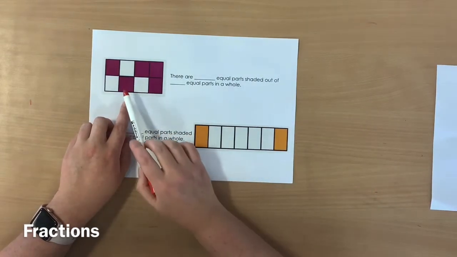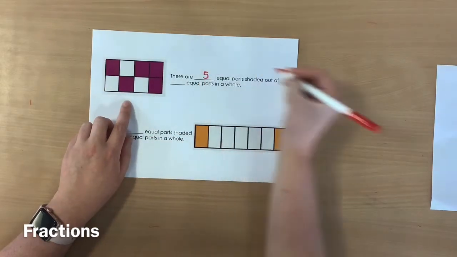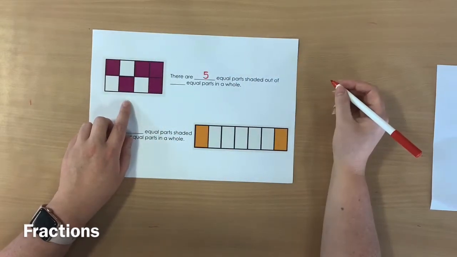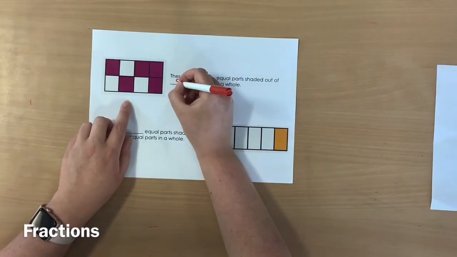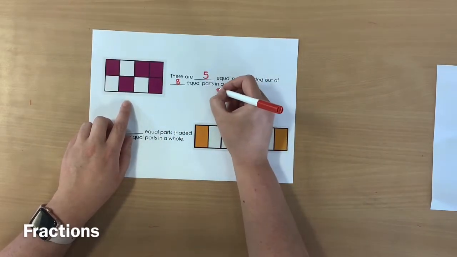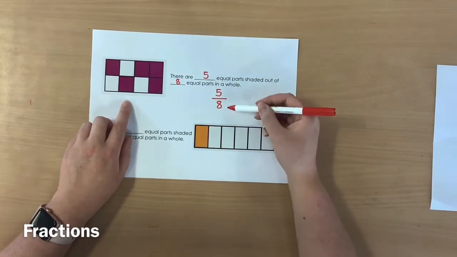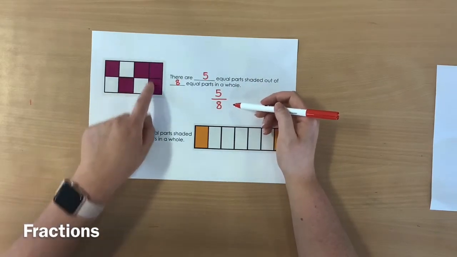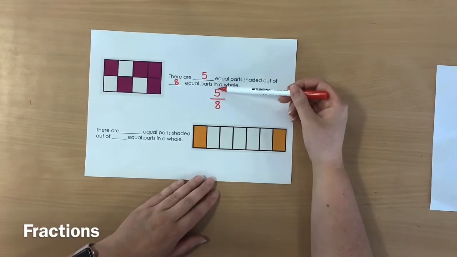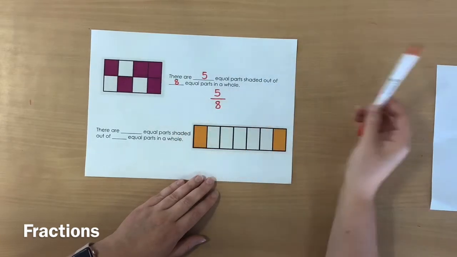I can count that up. 1, 2, 3, 4, 5. 5 equal parts shaded out of how many equal parts in the whole? There are 8. So the fraction shaded would be 5/8. My denominator being 8, because that's the amount of parts my whole has been split into, and 5 being my numerator, because that's the amount of parts that are shaded.